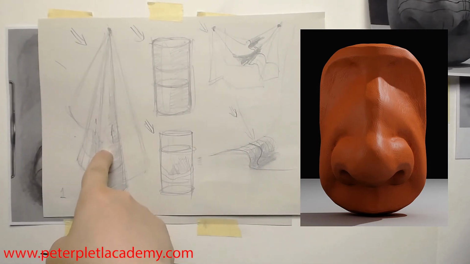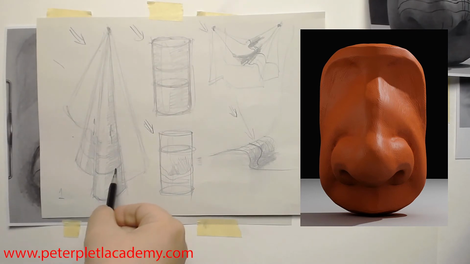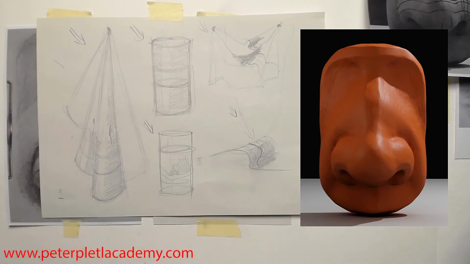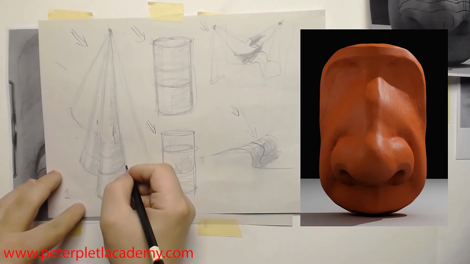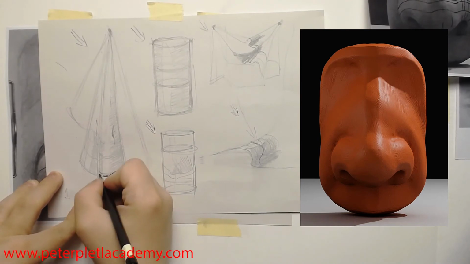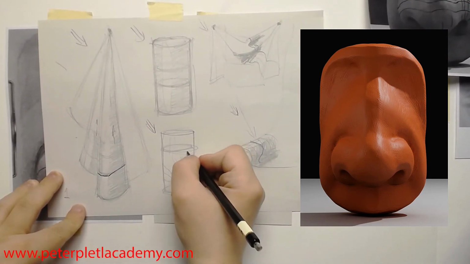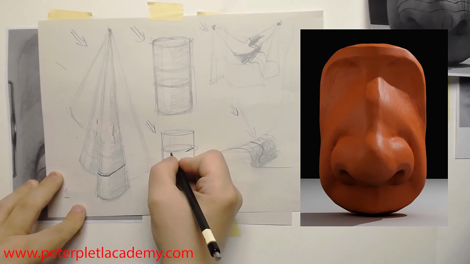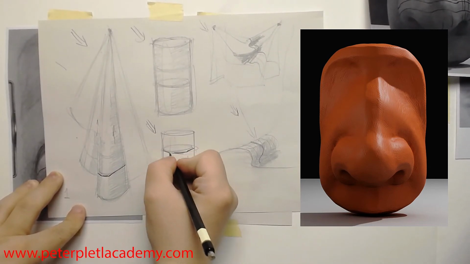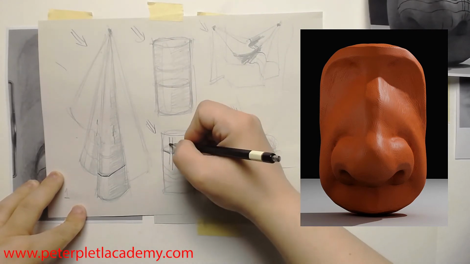If you have a drapery, you need to observe how the planes are coming, right? This is a plane. This is another plane. And this is another plane, right? In the cylinder we have the planes like this, right? And in this plane we will have the light.